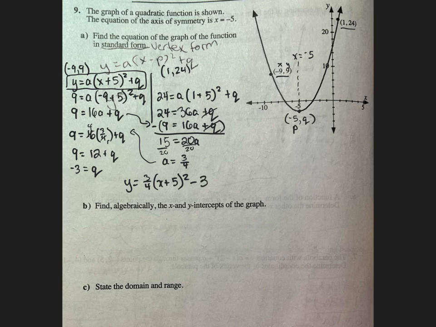And to check that, to make sure that this equation matches that graph that we were given, you would put it into your calculator in y1 and just check out a few points by going trace and then typing in like -9 to make sure you get y equals 9, type in -5 to make sure you get a y value of -3, and then lastly that 1 should be a y value of 24.